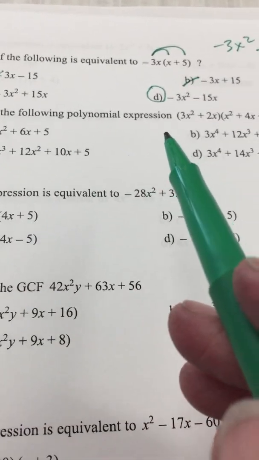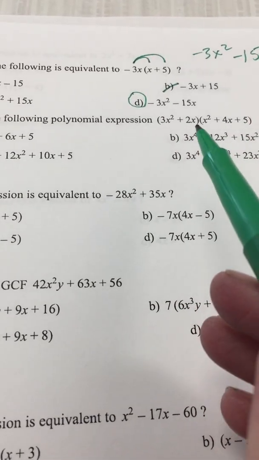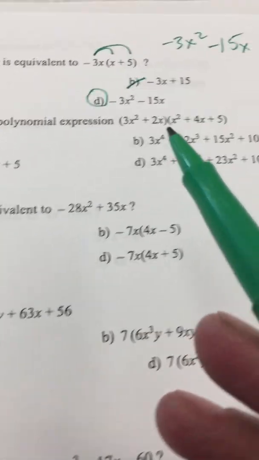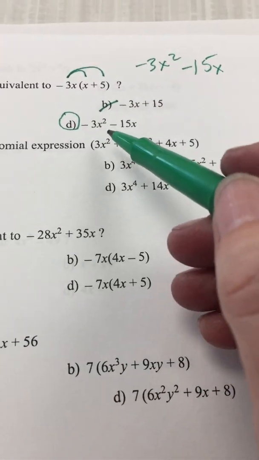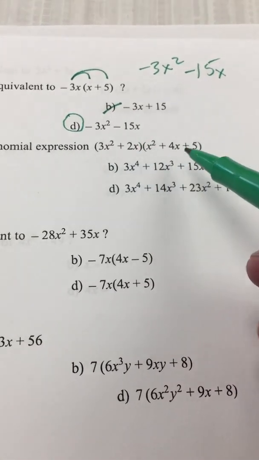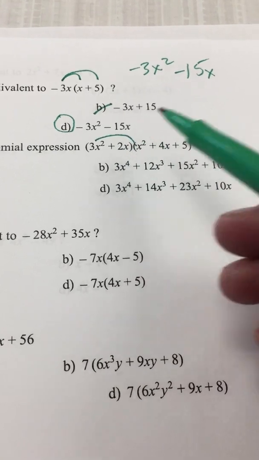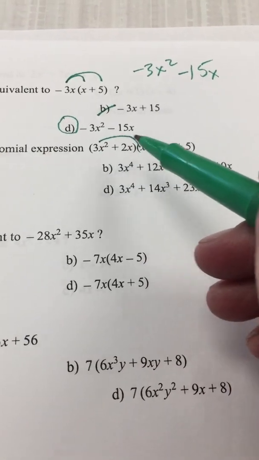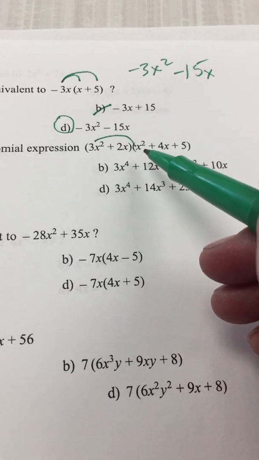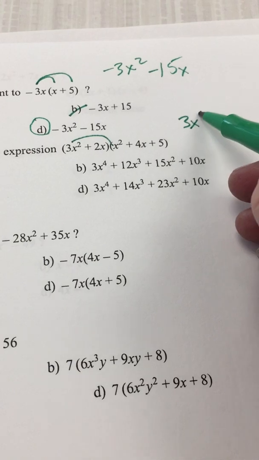Simplify the following polynomial expressions. So I see this parentheses and I see that parentheses. Is there anything between them? No, this is multiplication. So we're just going to distribute these. Now, I know normally when it's just a binomial times a binomial, we can kind of shortcut it, but I'm kind of thinking when it's 2 pieces times 3 pieces, I might want to be more careful with it. So I'm going to multiply the first one times the first one. So 3 times 1 is 3, and x squared times x squared is x to the 4th. So this is 3x to the 4th.